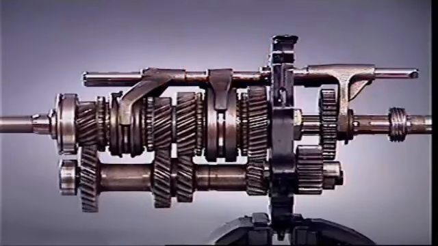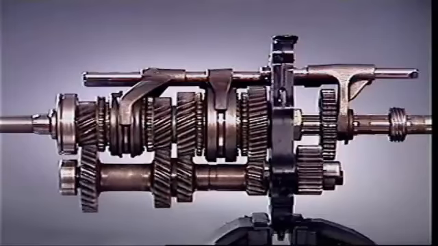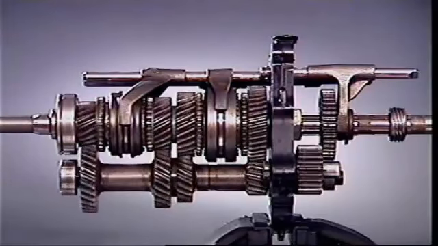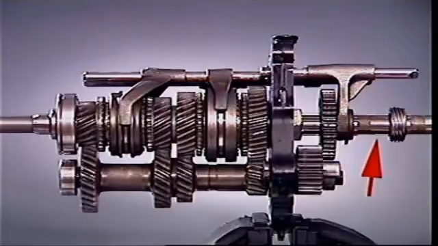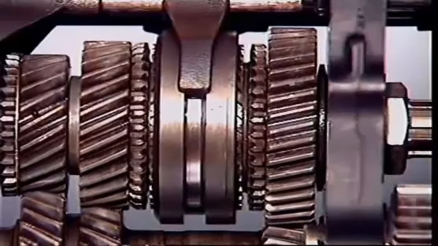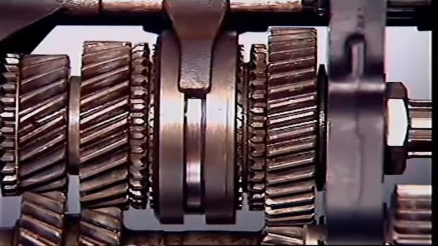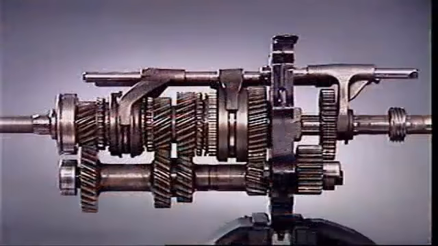In this neutral condition, the engagement sleeves and hubs splined to the output shaft are stationary. No drive is transmitted to the output. Depressing the clutch pedal removes the engine load from the input. This allows an engagement sleeve to be moved into engagement with the external teeth on the gear selected. This locks the gear to the main shaft.